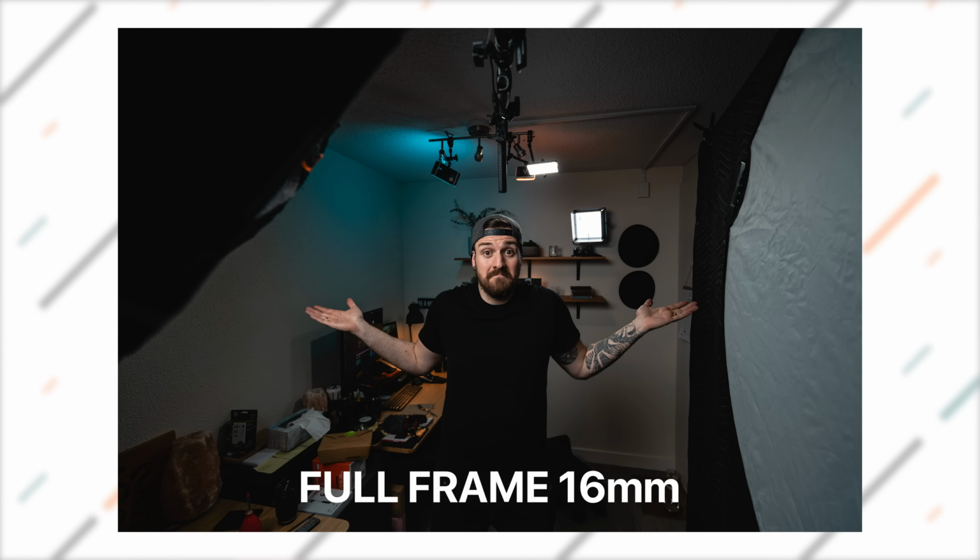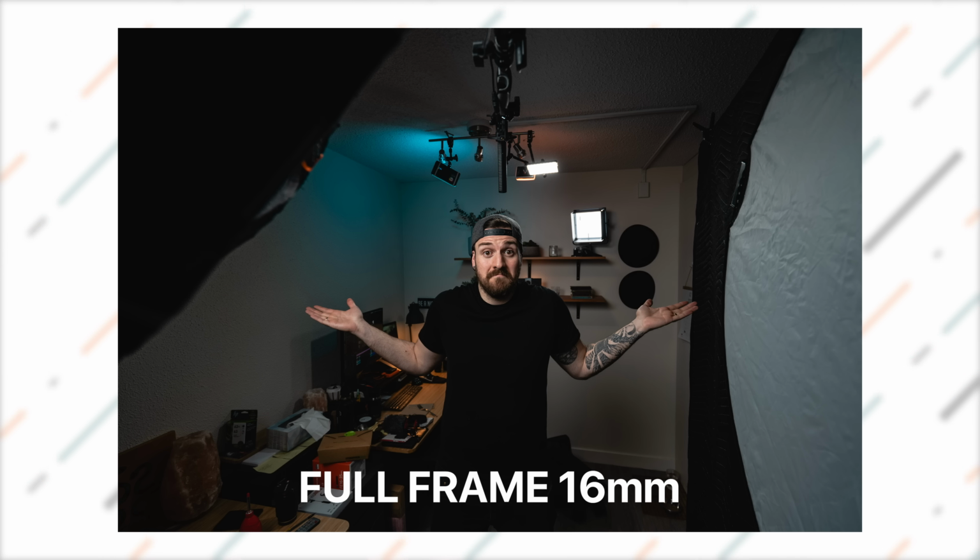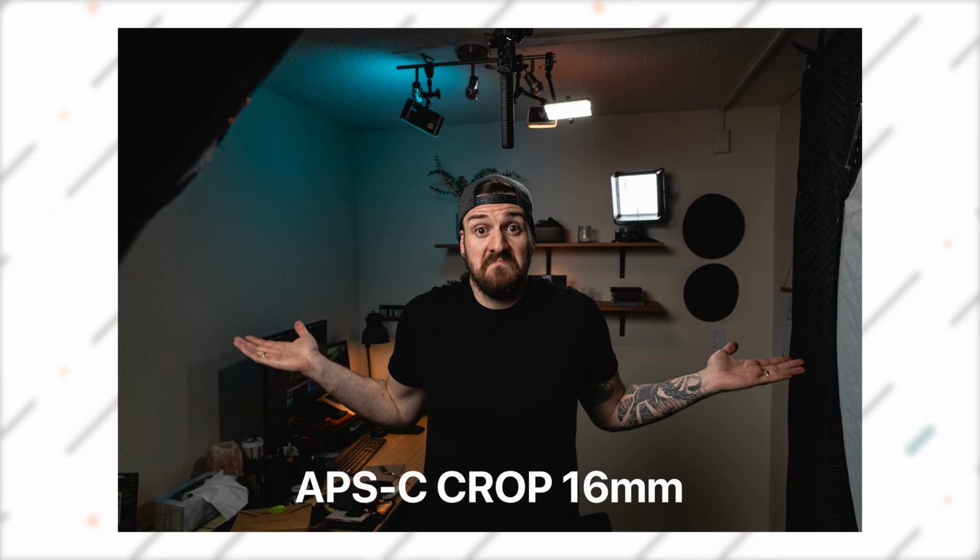Oh yeah, the old focal length misconception is strong when it comes to lenses built for different sensor sizes. So let's break it down. This is a 16mm lens made for full frame camera bodies. And this is a 16mm lens made for APS-C camera bodies. Now, if I take a photo with each of these lenses on cameras with the intended sensor size, the full frame lens looks like this, and the crop lens looks like this.